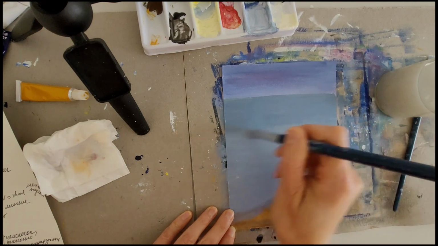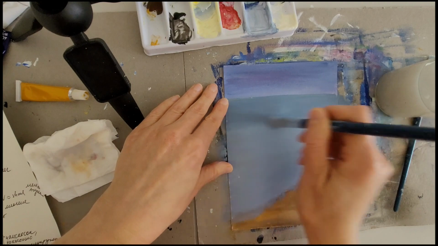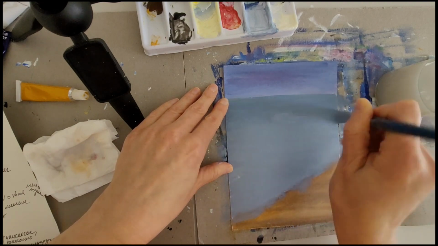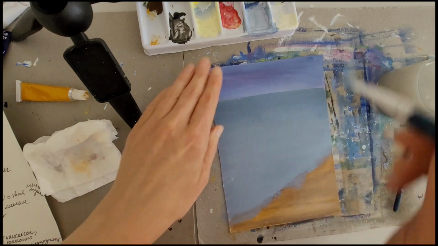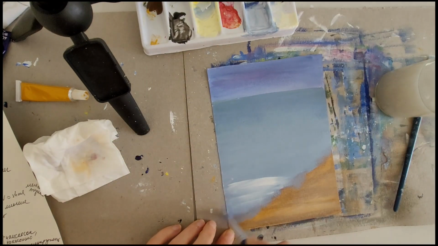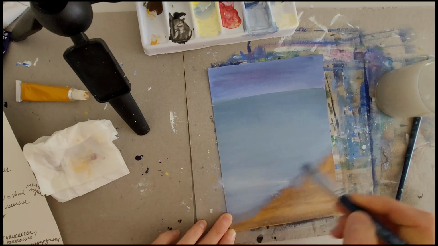And also, to have a nice representation of these waves, or of this difference between depth, I put more white on the bottom part, spreading it over here.